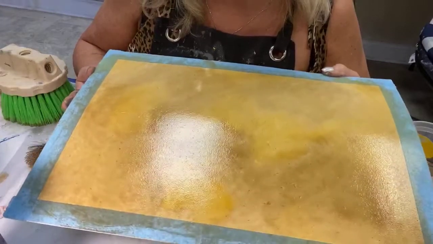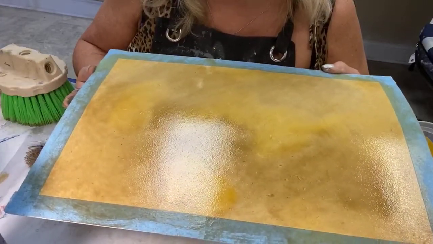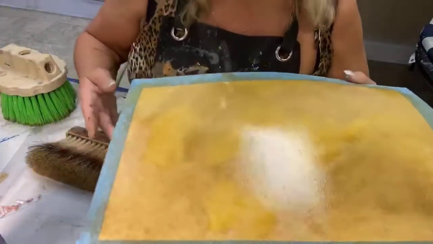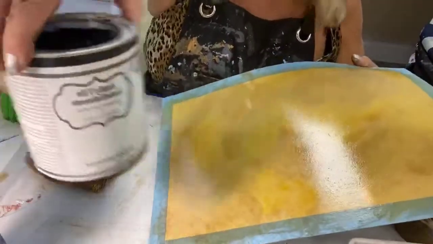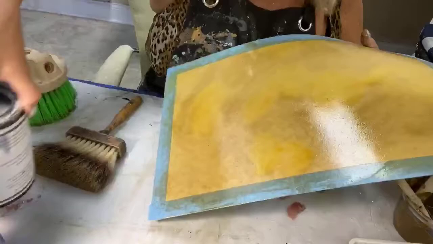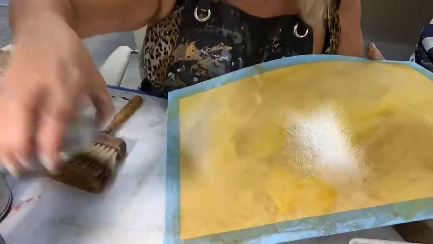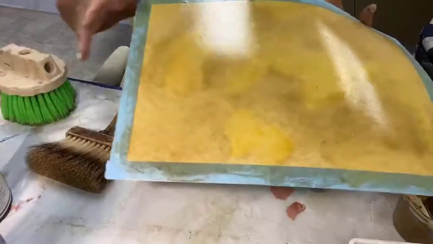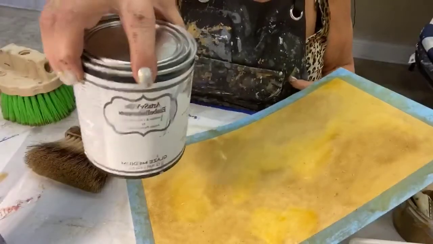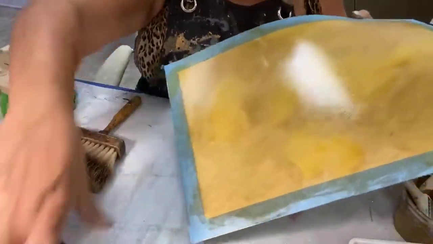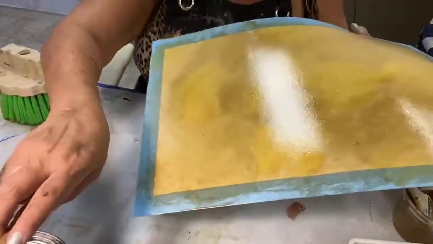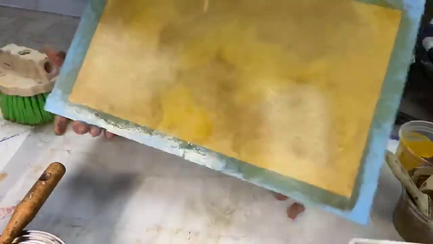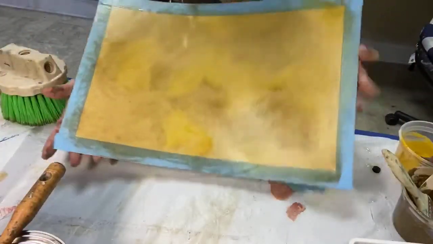Let's see. What glaze am I using? Okay, Linda, what glaze am I using? I'm using the Artsyville Glazing Medium. I will tell you right now, I introduced all these glazes in the first half of this. This Artsyville Glazing Medium will hold its own against anything that Faux Effects or Golden makes. It's an excellent product.